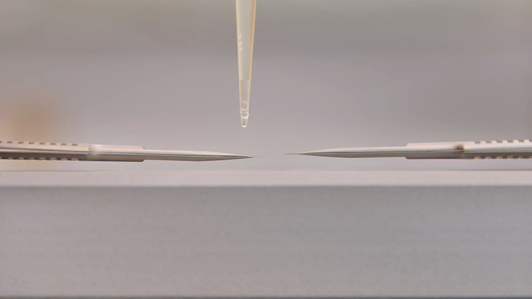Now this is also what you have to look for when you apply a droplet of water to your EM grid. And we're now going to show the difference between a glow discharged and a non-glow discharged EM grid. So now we have two grids, one that has been glow discharged, which is this one on the right side, and one that is coming straight out of the box. We're going to apply a droplet of water and see what happens.